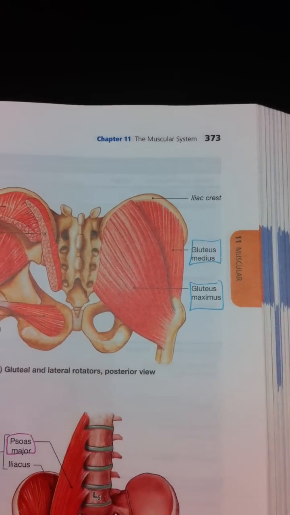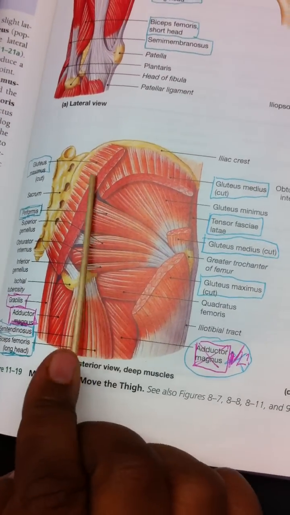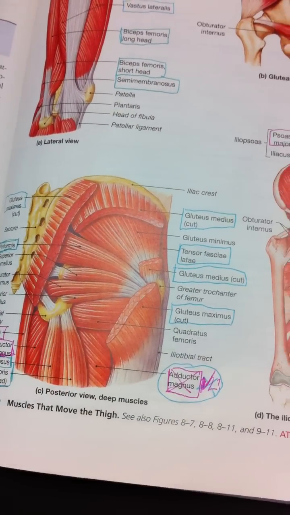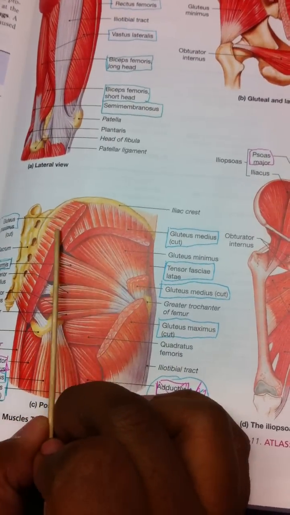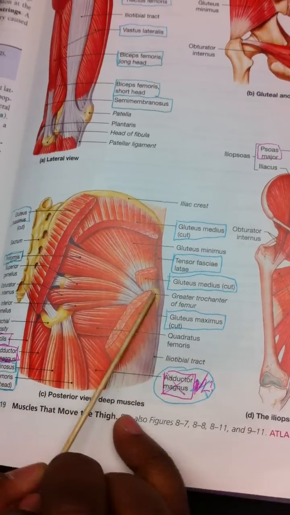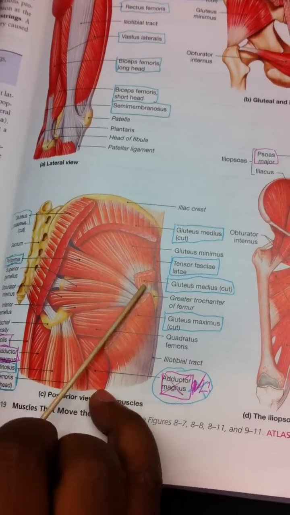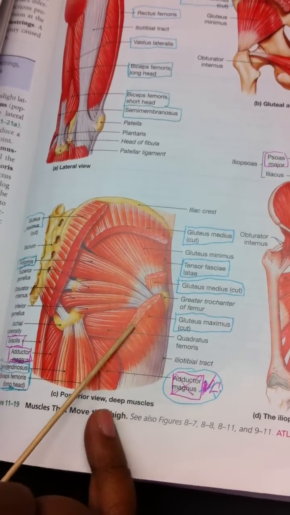then we can see beneath the gluteus maximus the gluteus medius, which originates on the anterior iliac crest and inserts on the greater trochanter. So the gluteus medius here has been cut. The gluteus maximus here has been cut.